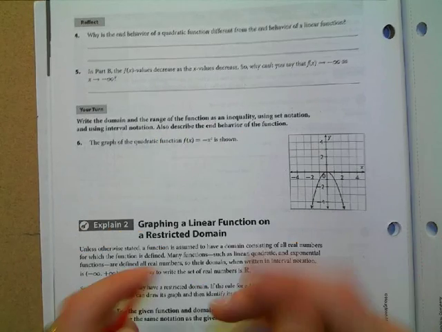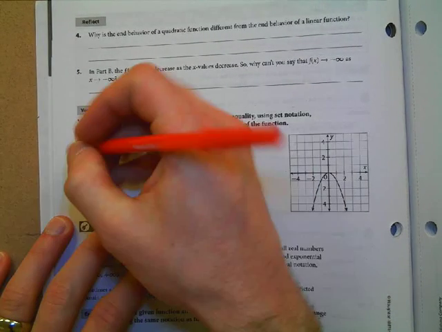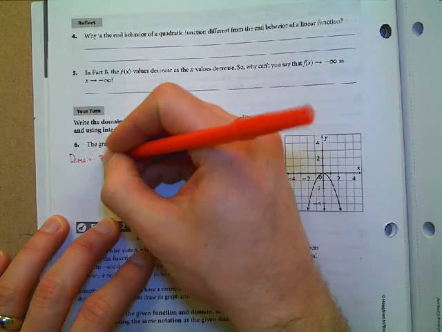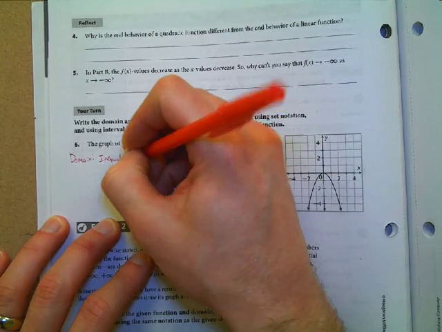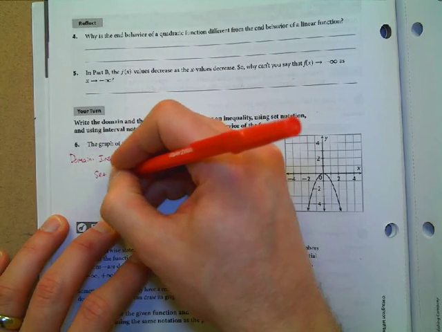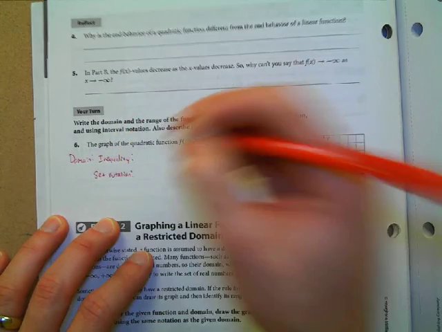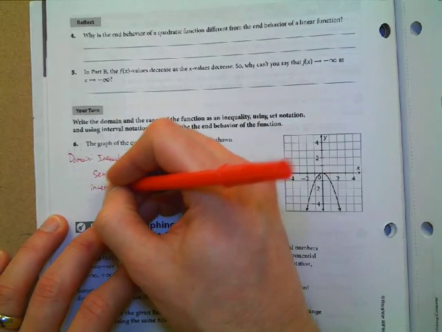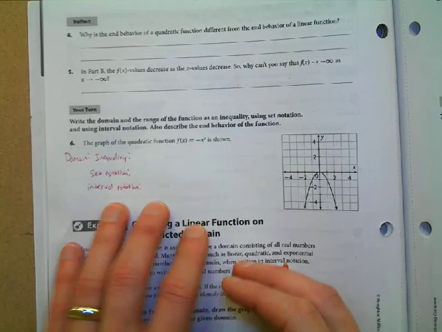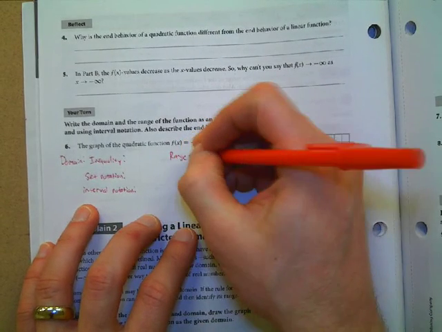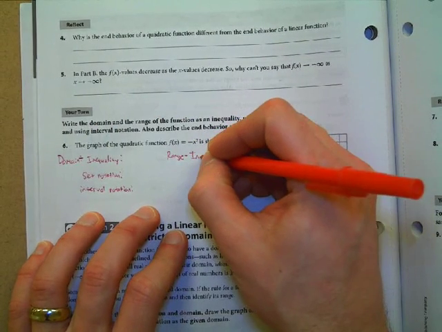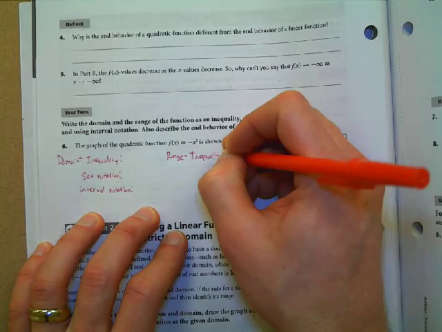I want you to write it as an inequality. I want you to write it in set notation. And I want you to write it in interval notation. Okay, and then same thing for the range. I want you to write it as an inequality. Set notation. And interval notation.